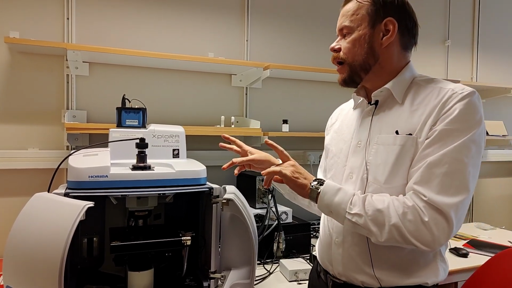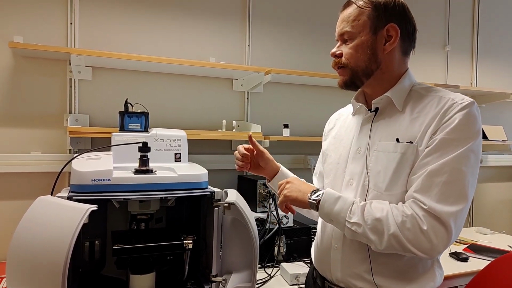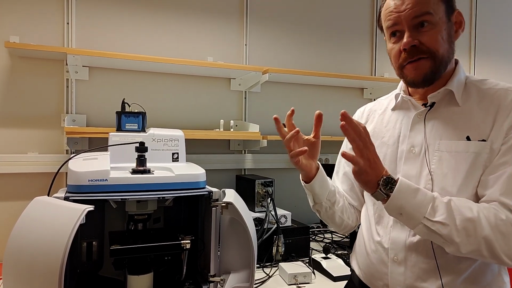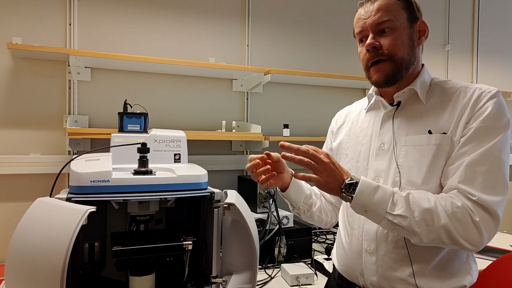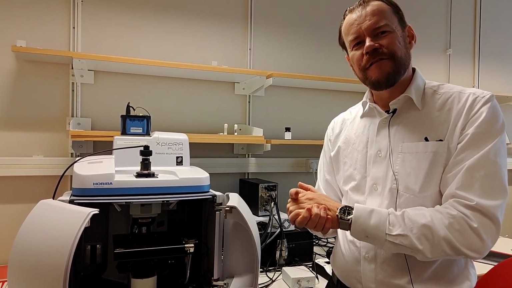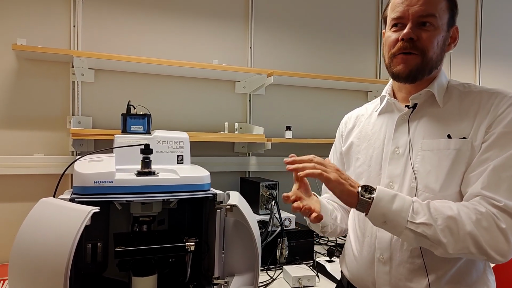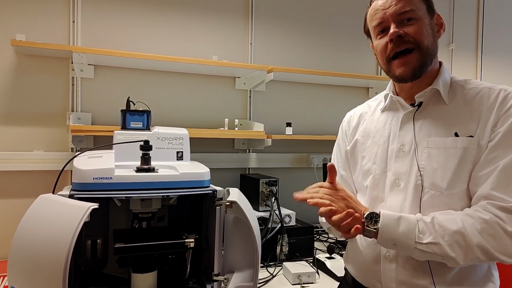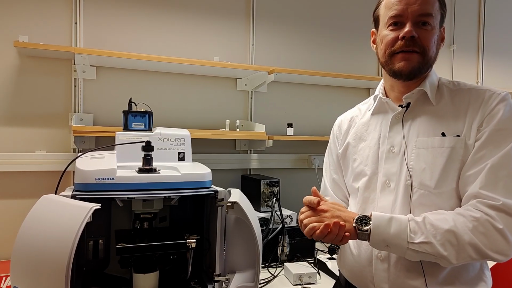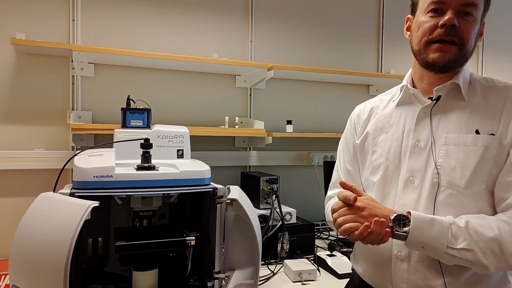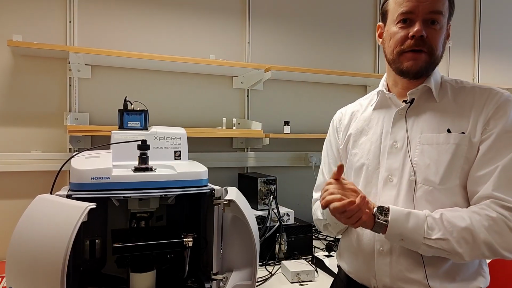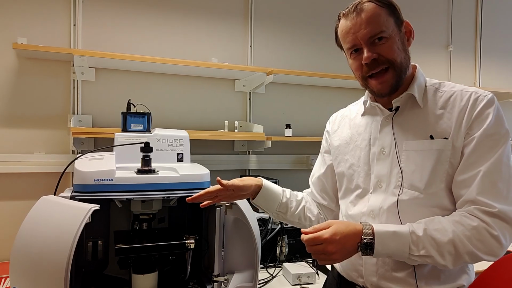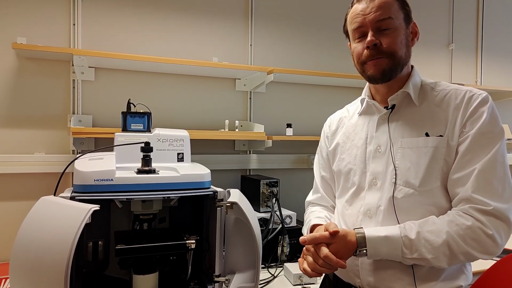And why do we want to play around with different laser wavelengths? There's one fundamental thing, and that is the Raman intensity. The Raman intensity, by default, is a very, very weak signal. So you want to boost it as much as possible to get a good signal to noise ratio. And it is highly dependent on the wavelength. So if you go to shorter wavelengths, the intensity of the signal goes up a lot. But if you go to longer wavelengths, you pay by sacrificing a lot of intensity.